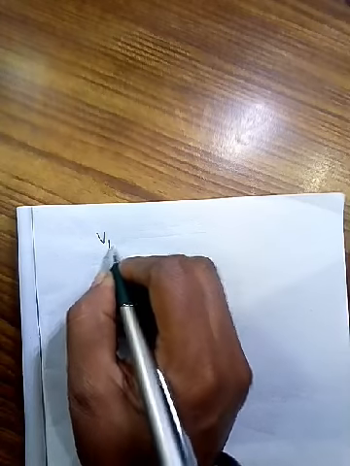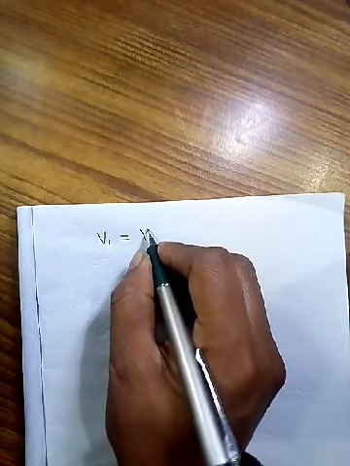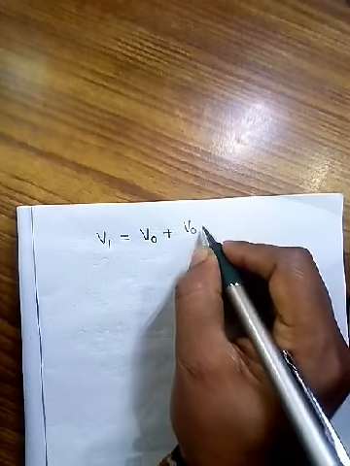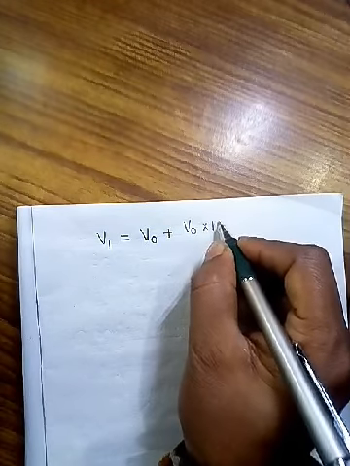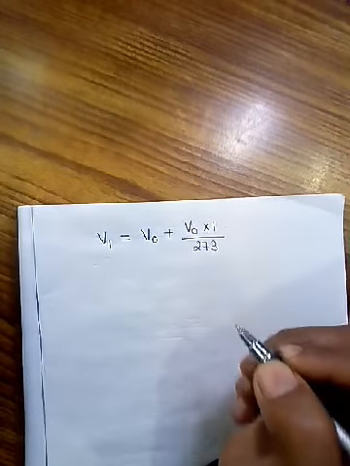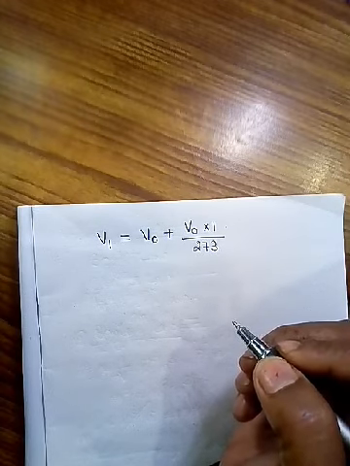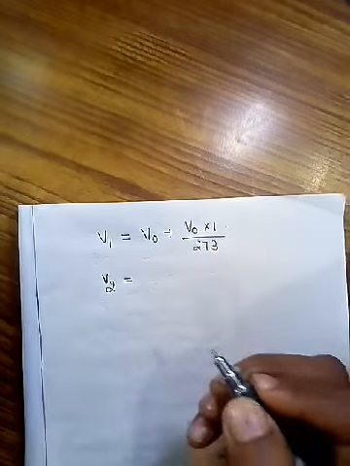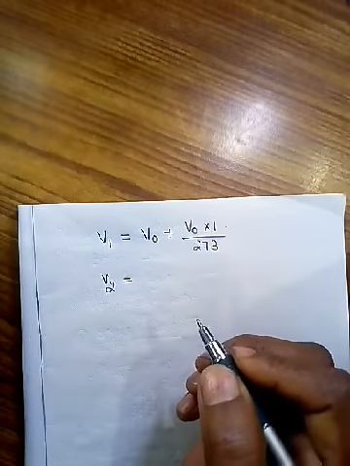So we can write V1 is equal to V0 plus V0 into 1 (this is in degree centigrade) divided by 273. Similarly, at 2 degrees Celsius, we will have V2 as the volume.